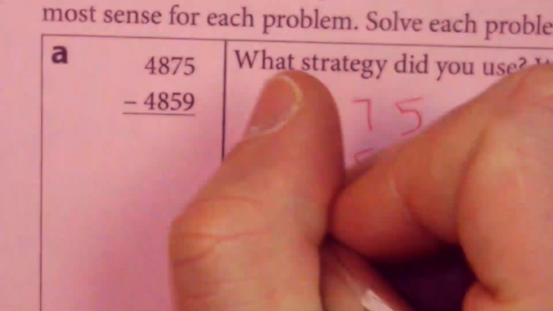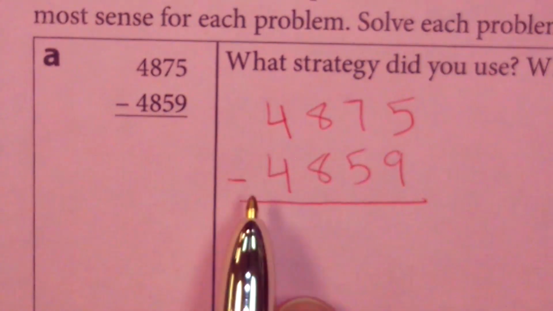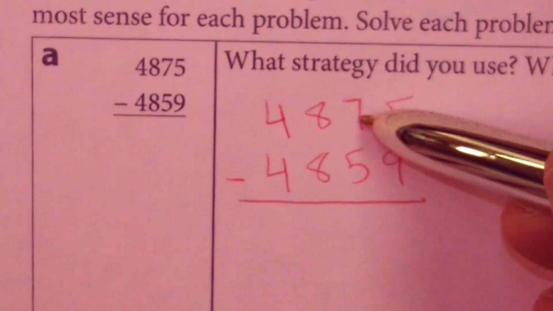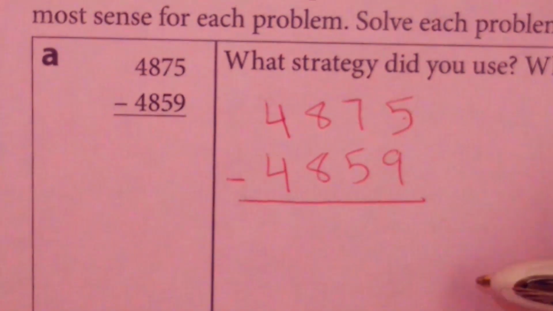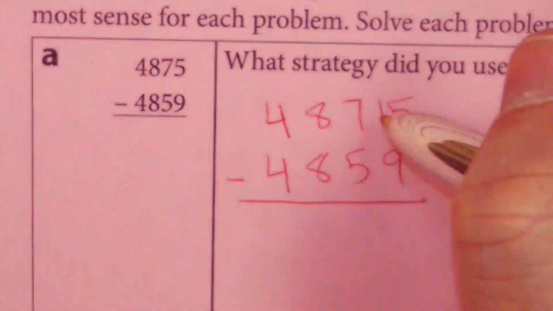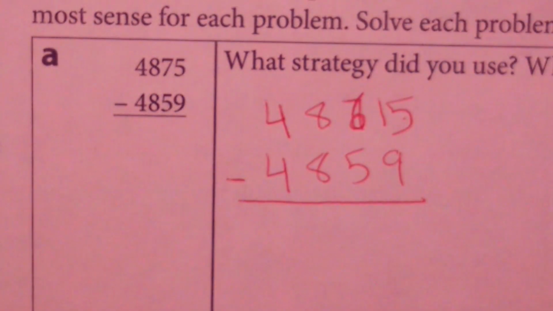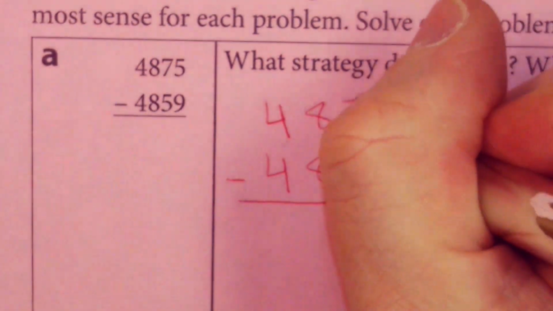4,859. You're going to see why I make these nice and spacey. I put a little space in between each one. I've got more on the floor, so I go next door. I can't subtract 9 from 5. So I'm going to go to this 7, and I'm going to borrow a 1 from it. And then this 7 becomes a 6. And maybe I'll write that in black so it's a little bit easier to see.